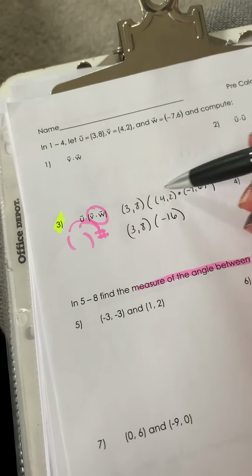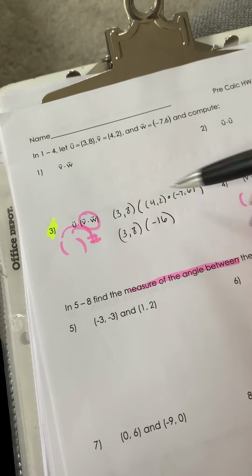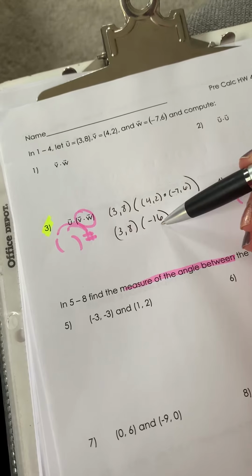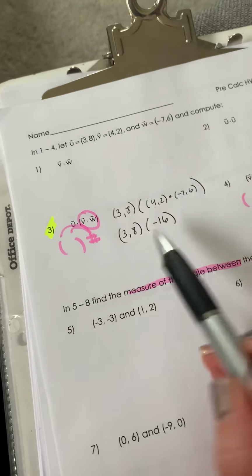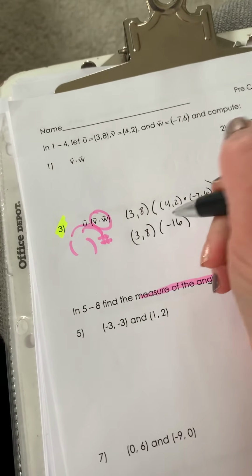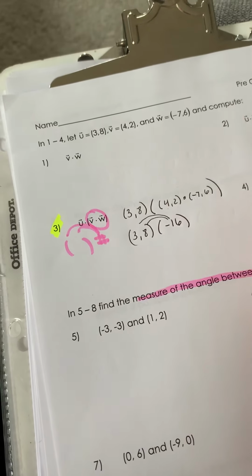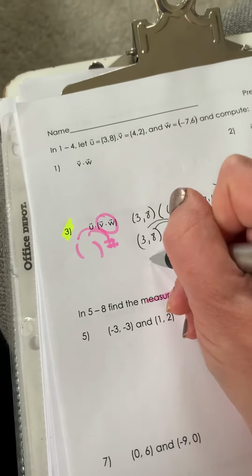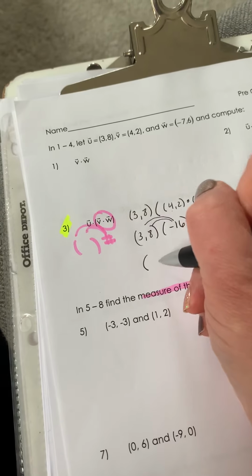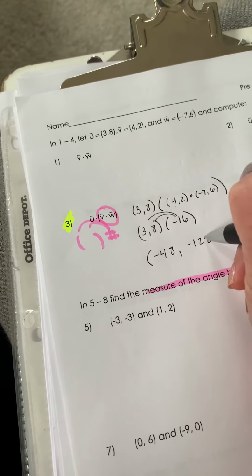So I'm doing the dot product. This times this plus this times this. Multiply the x's, multiply the y's, add them together. Gives me -16. Now, you can't do the dot product with a vector and a number, so this multiplication must just mean scalar multiplication, and we just distribute that through. That's all scalar multiplication is. So the final answer is -48, comma, -128.